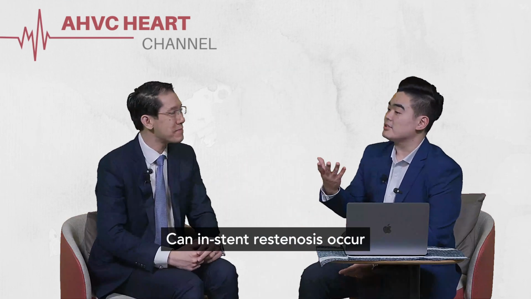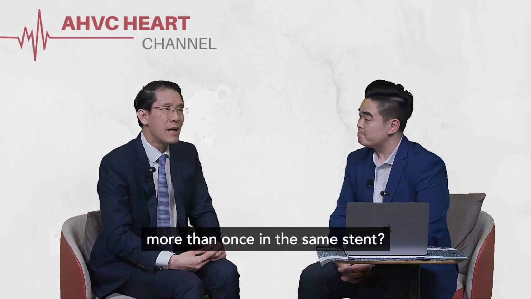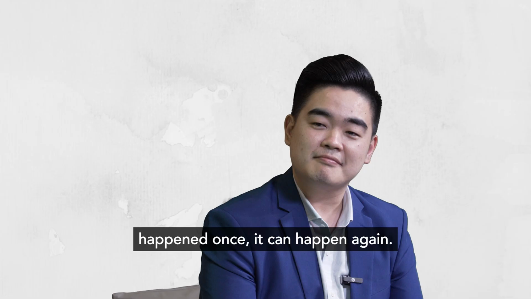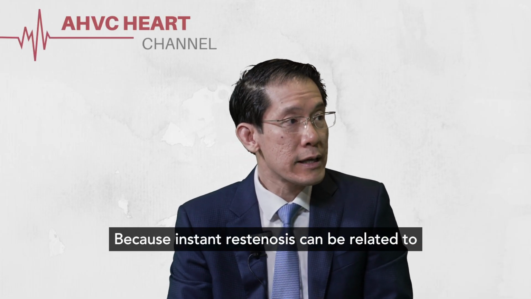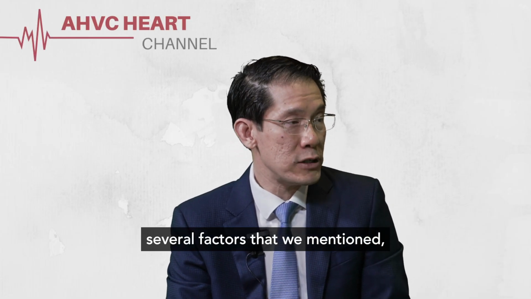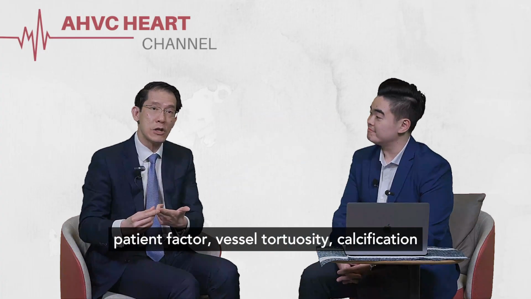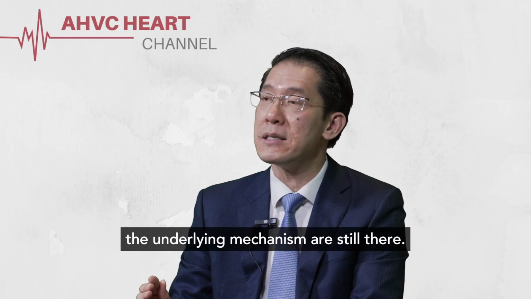Can in-stent restenosis occur more than once in the same stent? Well, unfortunately, if it has happened once, it can happen again, because in-stent restenosis can be related to several factors that we mentioned: patient factors, vessel tortuosity, calcification, or stent failure. The underlying mechanisms are still there.